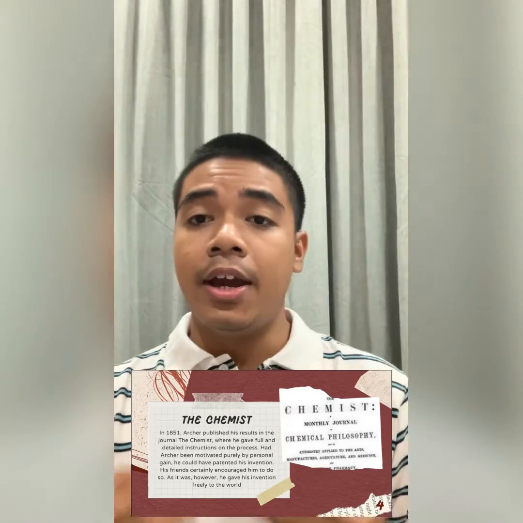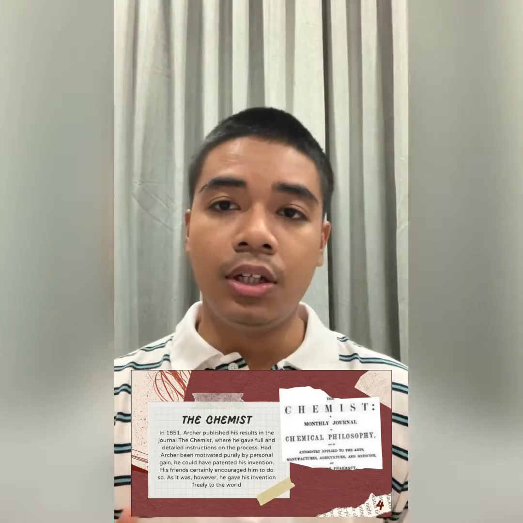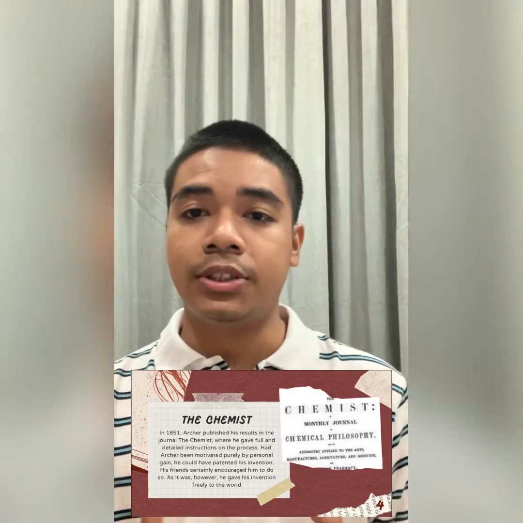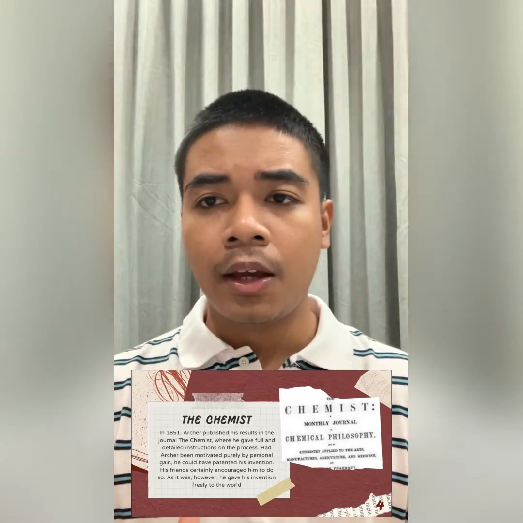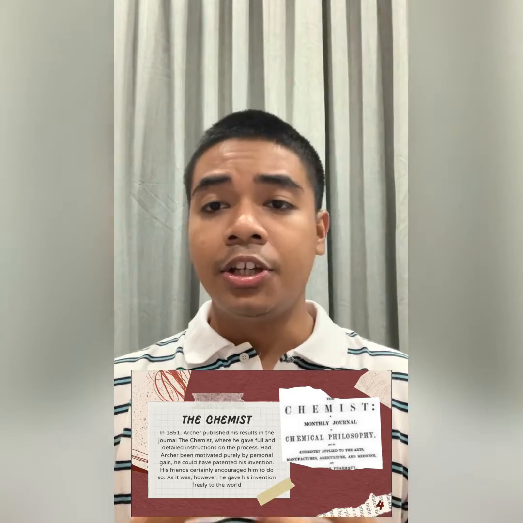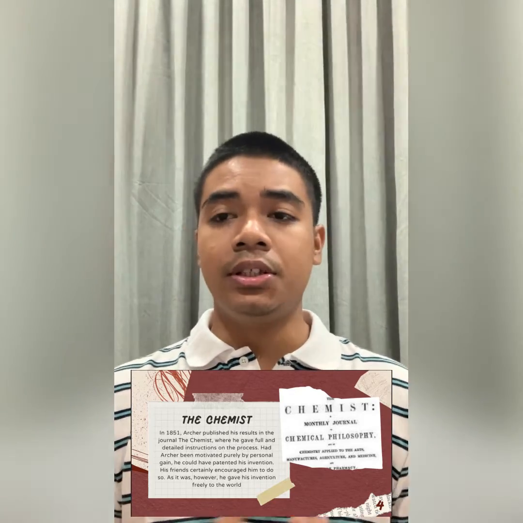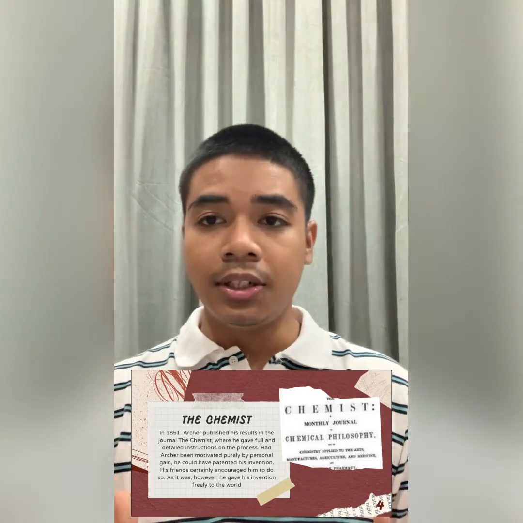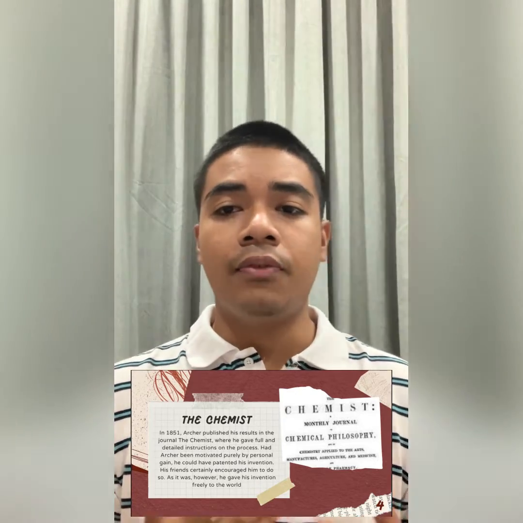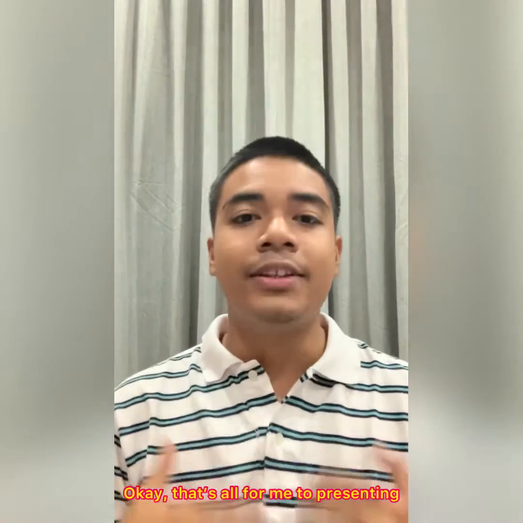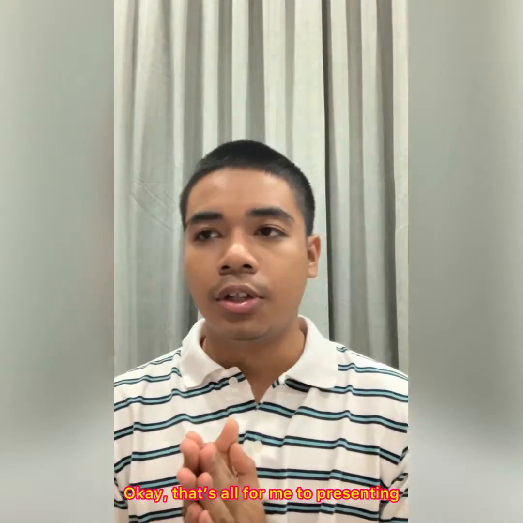Next, The Chemist. In 1851, Archer published his results in the journal The Chemist, where he gave full and detailed instructions of the process. Had Archer been motivated purely by personal gain, he could have patented his invention. His friends certainly encouraged him to do so. As it was, however, he gave his invention freely to the world. Okay, that's all for me for presenting.